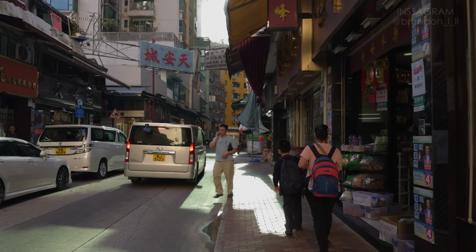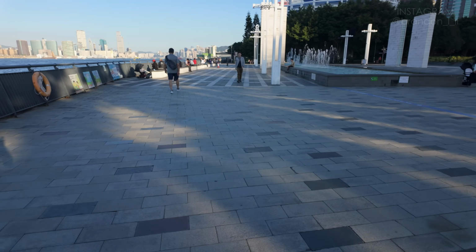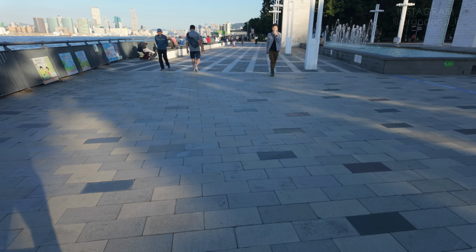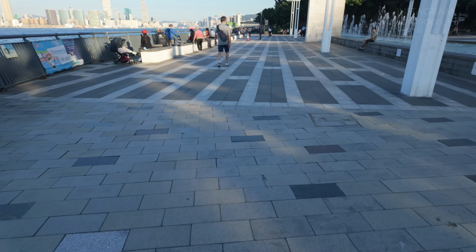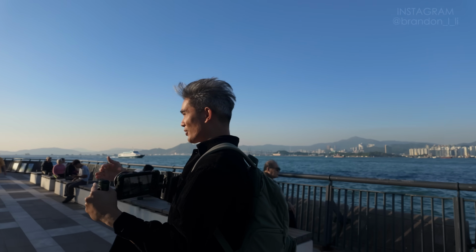Here's a quick tip for finding good light as you're walking around. Look on the ground. Look for the little bright spots on the ground where the sun's hitting or some reflections hitting. Those are the spots where you're gonna get good light on your subject. Let's do a crossover.